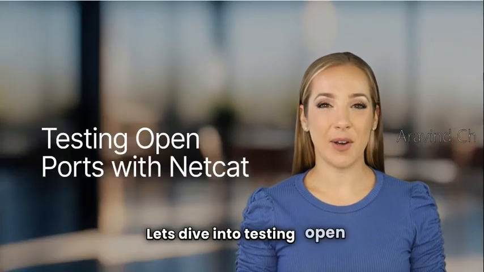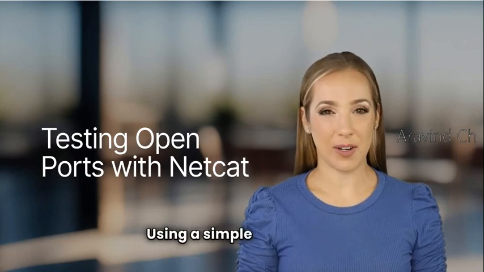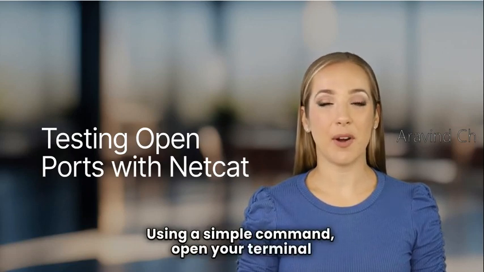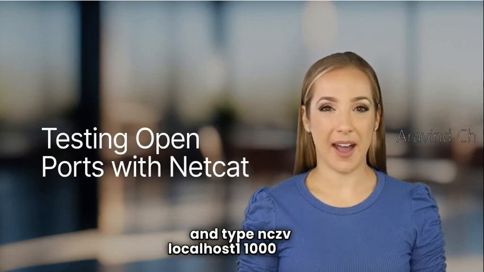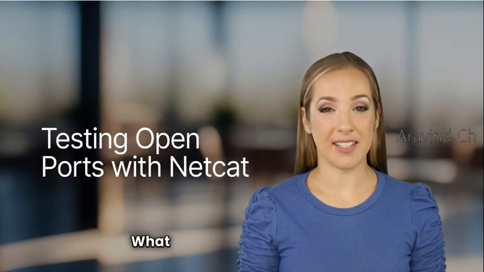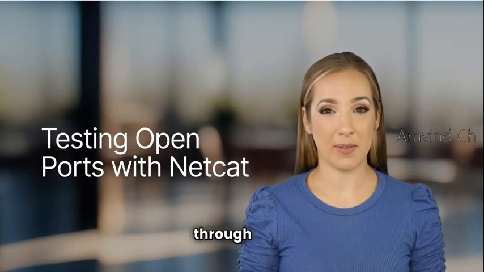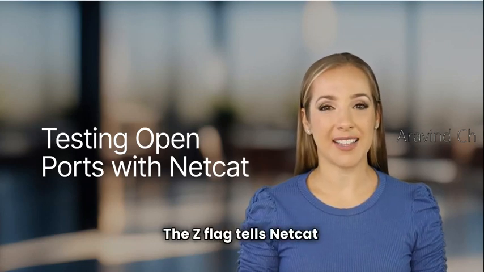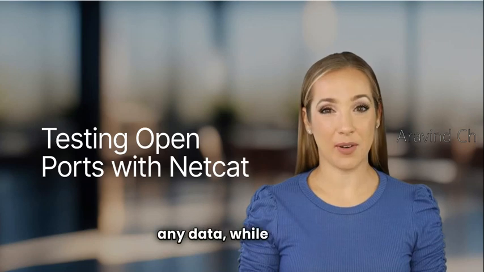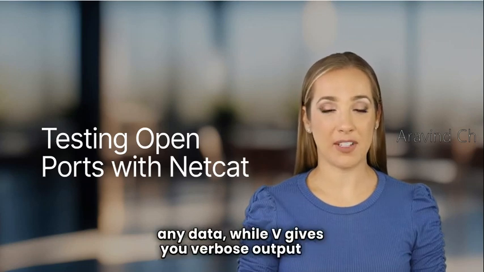Let's dive into testing open ports on your system using a simple command. Open your terminal and type nc -zv localhost 1-1000. What this does is check ports 1 through 1000 on your local machine. The -z flag tells Netcat to scan without sending any data, while -v gives you verbose output so you can see which ports are open.